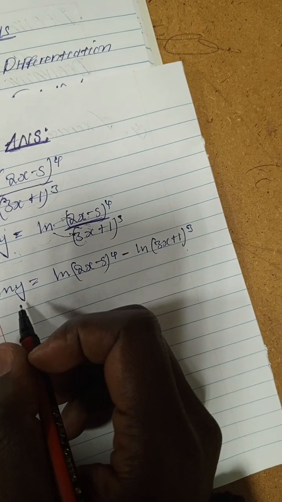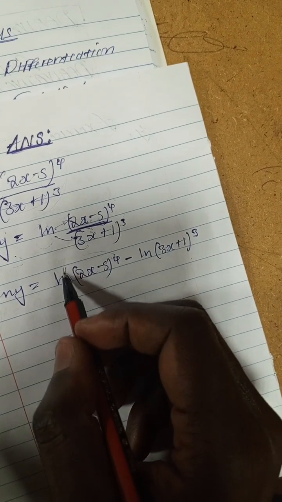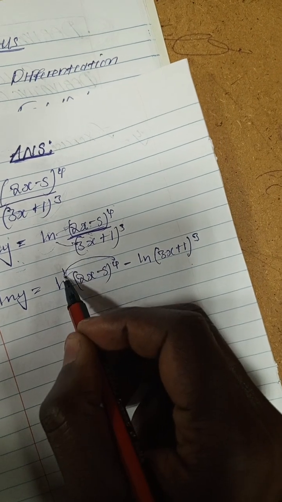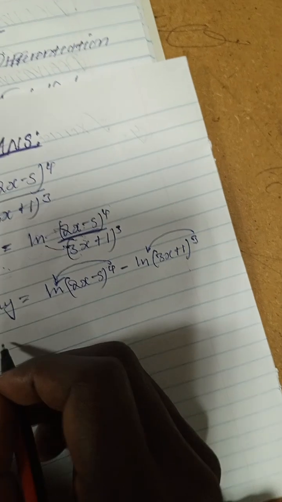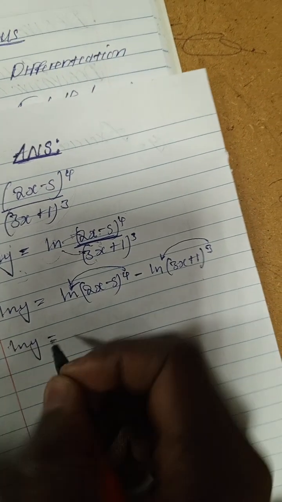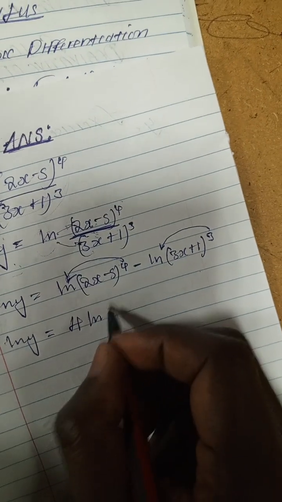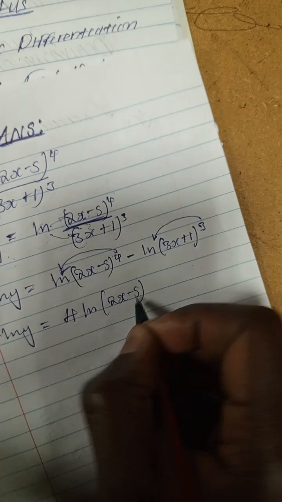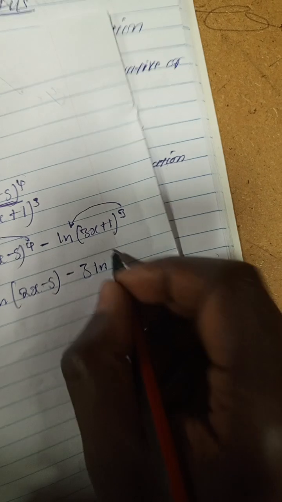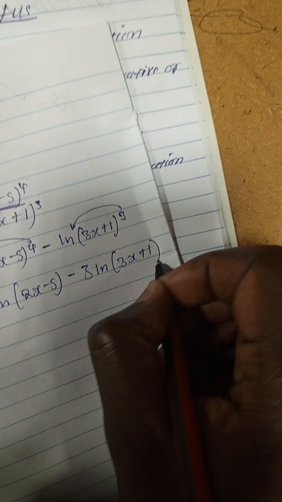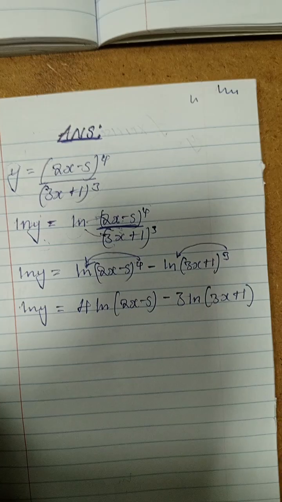Therefore what we're supposed to do is take this power to this side, and this power to the other side. So I'm going to have ln y equal to 4 ln(2x - 5) minus 3 ln(3x + 1).